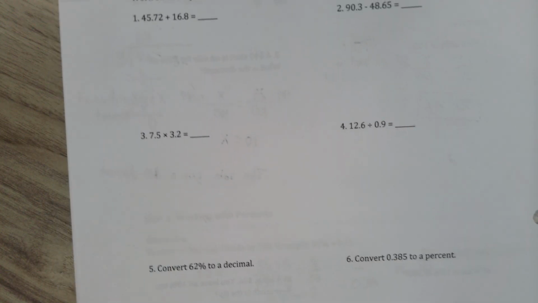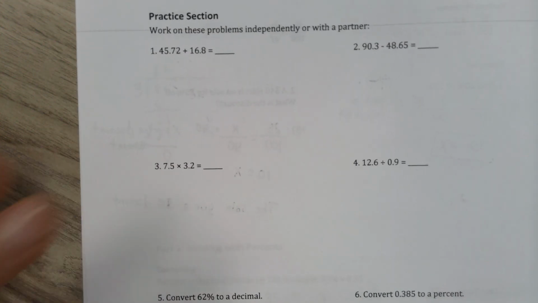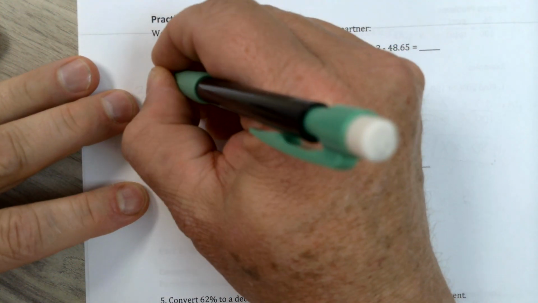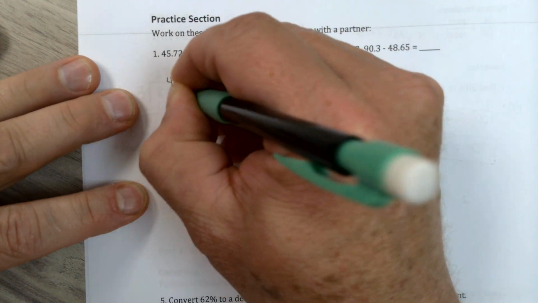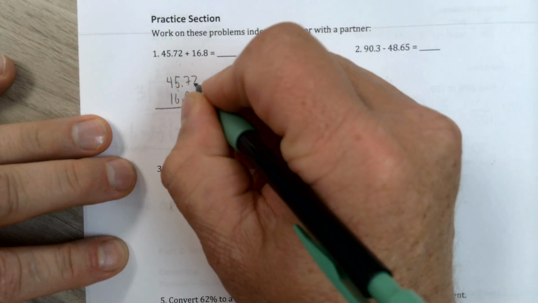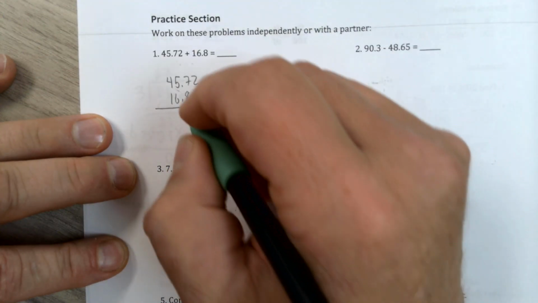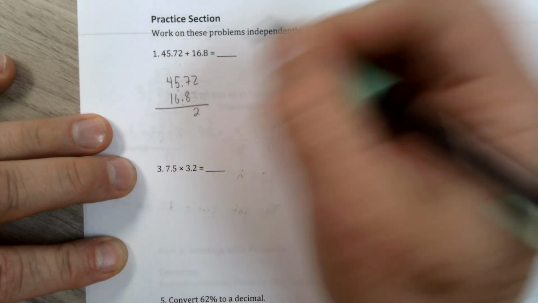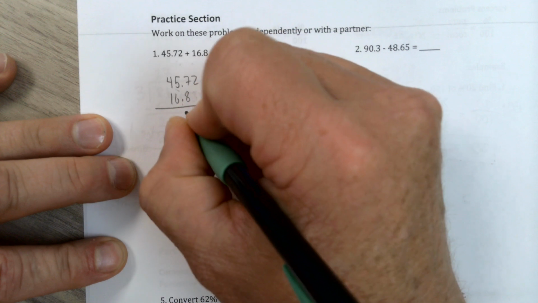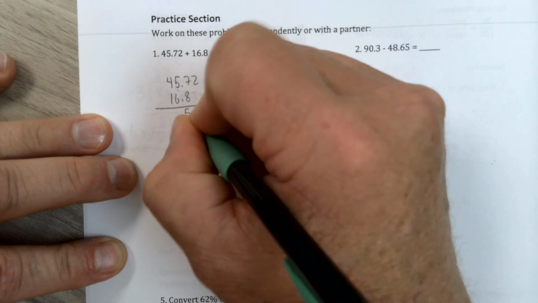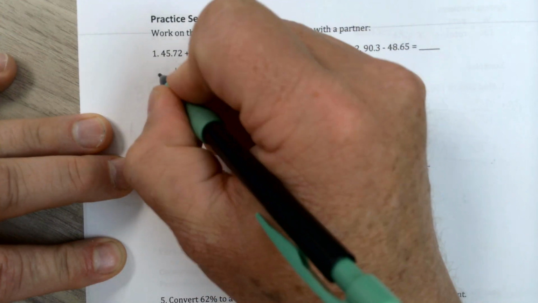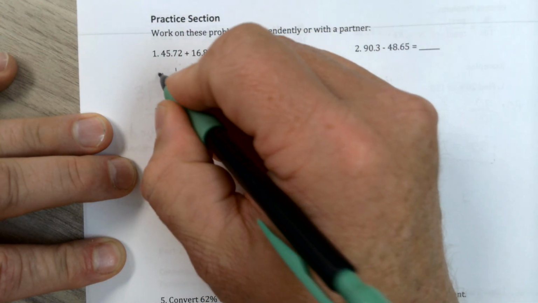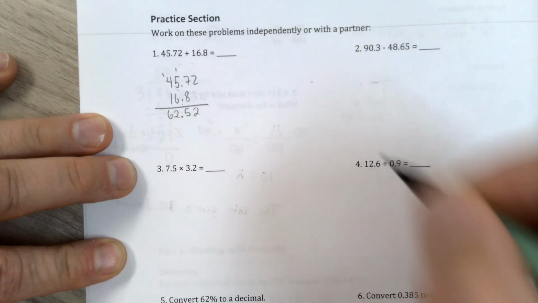All right, so for this problem here, I'm going to go ahead and do these by hand, but calculator is what I'm going to be assessing you on. But I still think it's good to practice doing this by hand. So for this one, I just lined up my decimals because I'm doing addition. 0 plus 2 is 2. 8 and 7 is 15. So I have my 5 and the 1 carries over. 6 and 5 is 11 plus 1 more is 12. Carry the 1. And 4, 1, and 1, that is 6. So we have 6252.